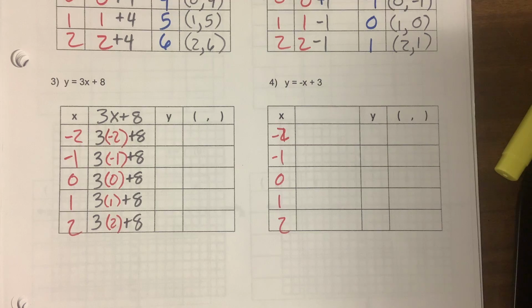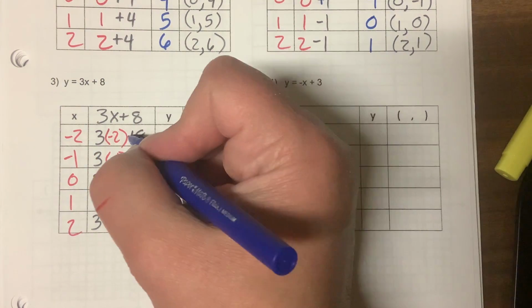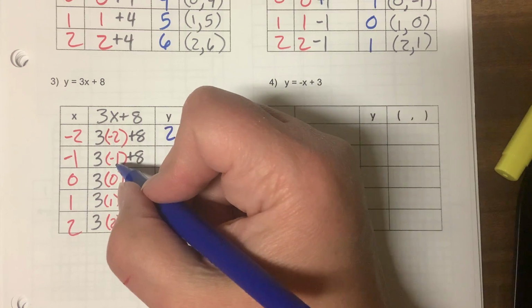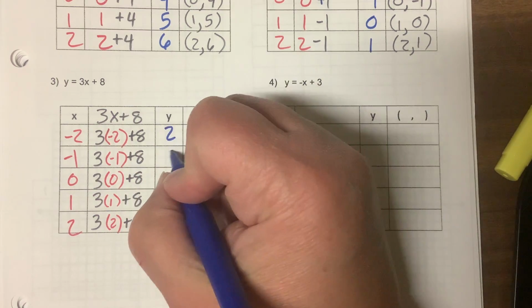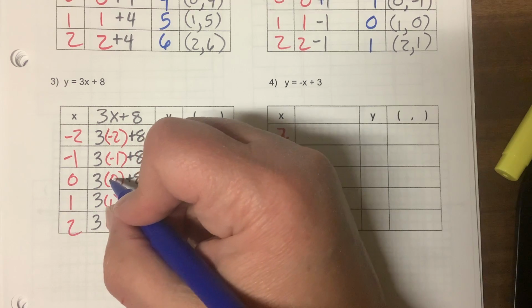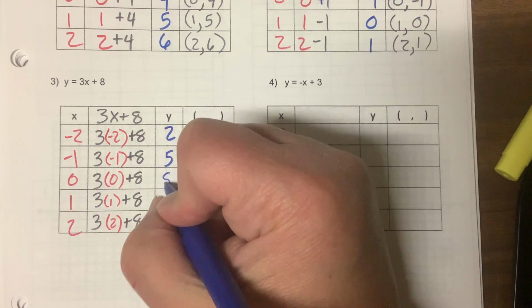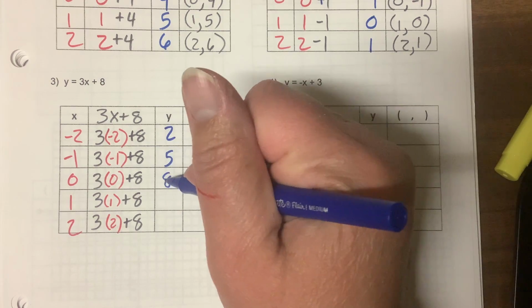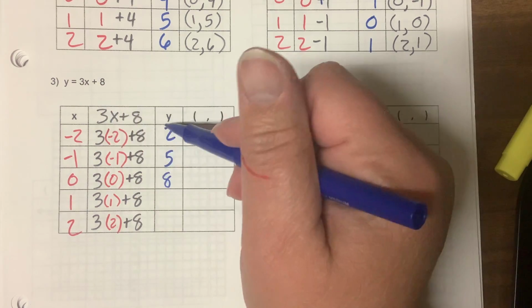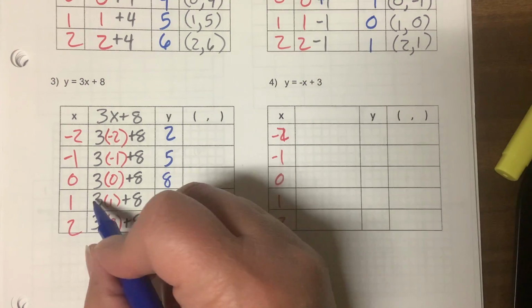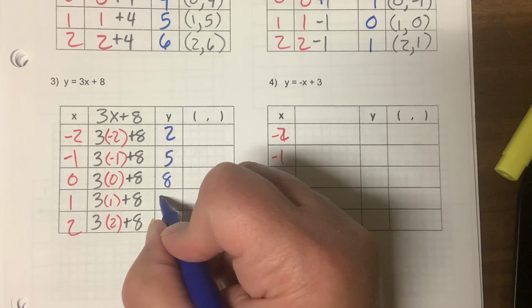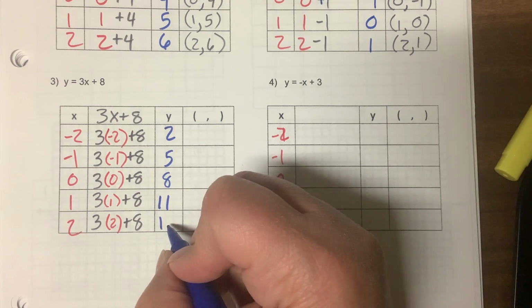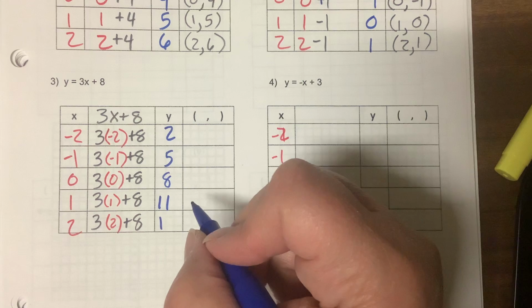Okay. 3 times -2 is -6, plus 8 is 2. 3 times -1 is -3, plus 8 is 5. 3 times 0 is 0, plus 8 is 8. And I'm right. See, it's going up by 3. 2 plus 3 is 5. 5 plus 3 is 8. When I multiply by 3, these go up by 3. 3 times 1 is 3, plus 8 is 11. 3 times 2 is 6, plus 8 is... wait a second.